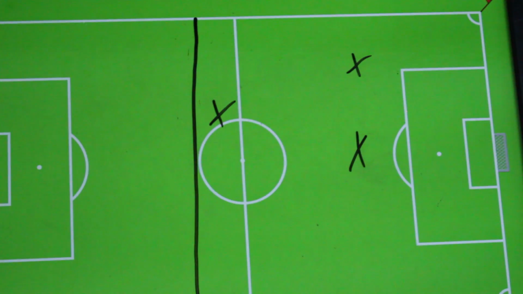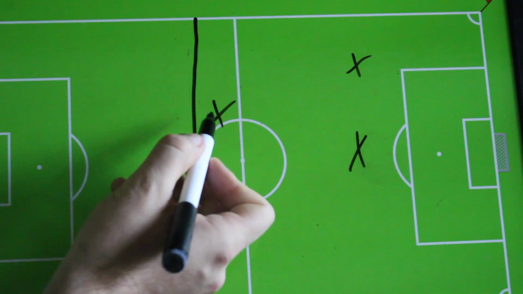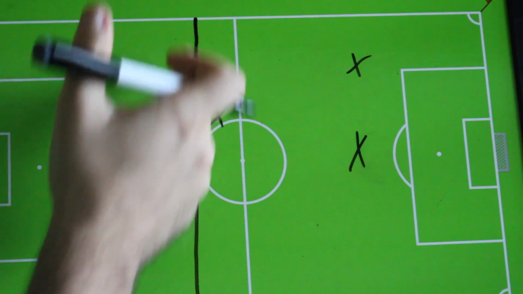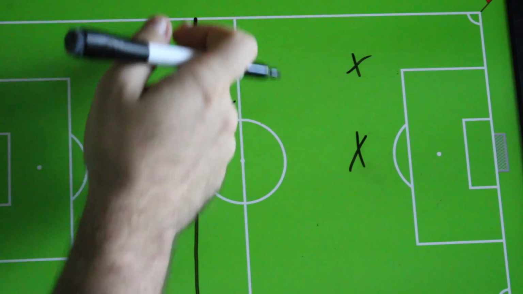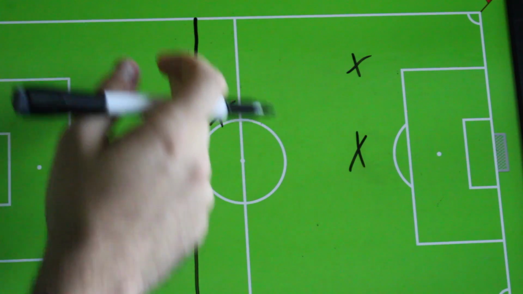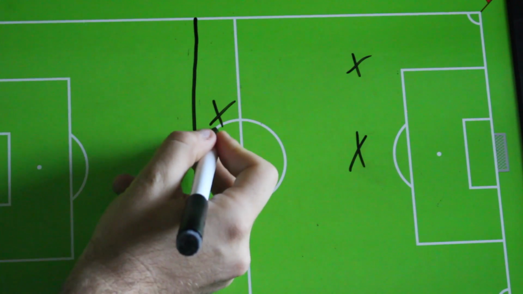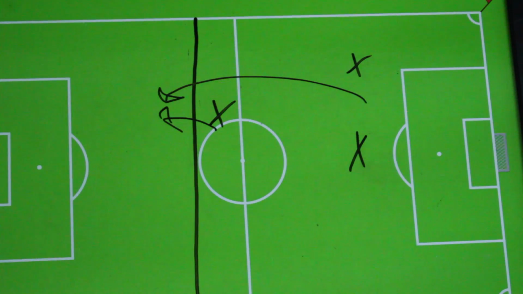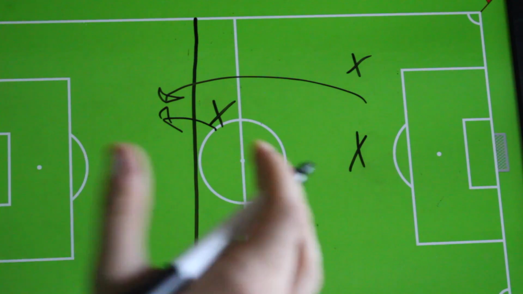My golden rule for any player who plays striker or attacking mid, anyone who's looking to make a run behind the defense. So let's say this is the last line of the defense here. Anytime you're going to be making a run beyond them and you want a ball to be played over the top, you have to do two things, and you have to do these very well. Number one, you need to have your body open to the play.